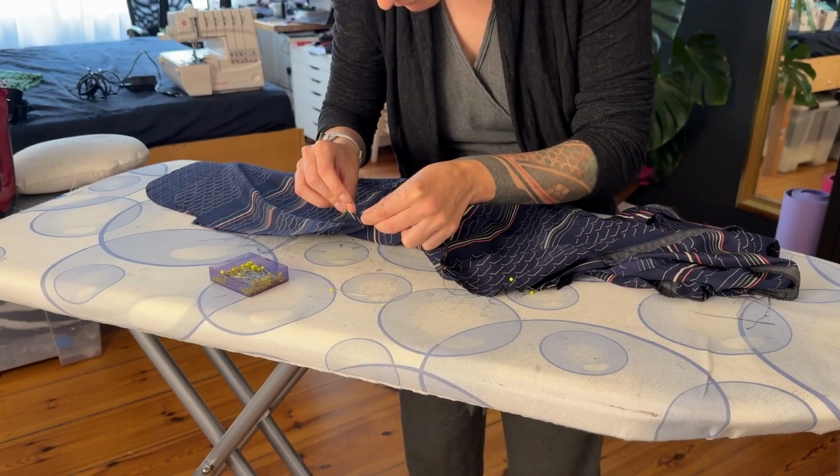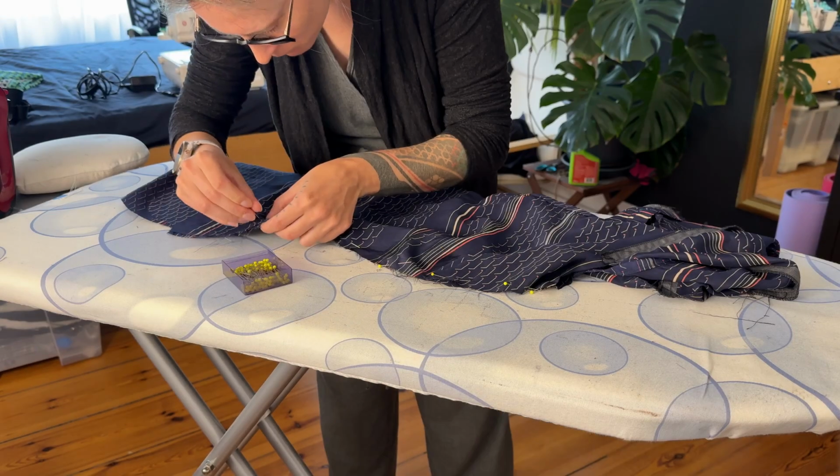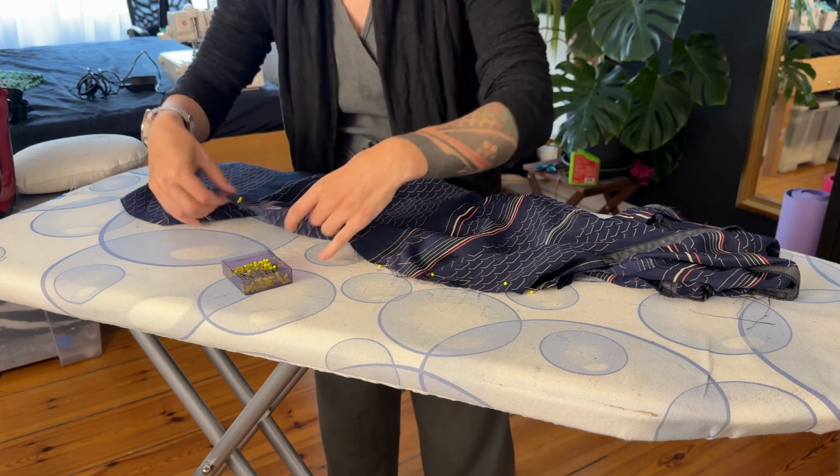Next up are the side seams. I pinned everything together until the point where my slit opening begins and sewed the seams.